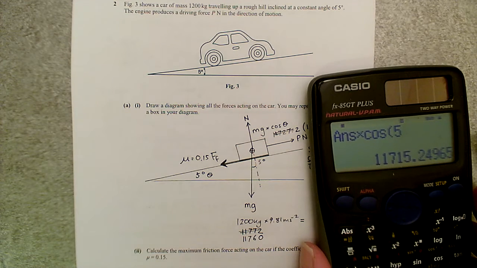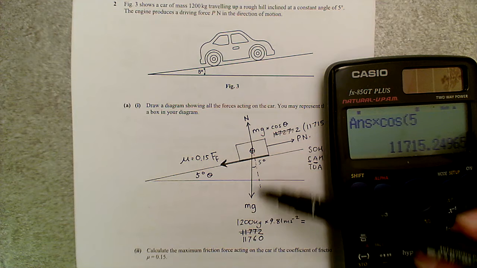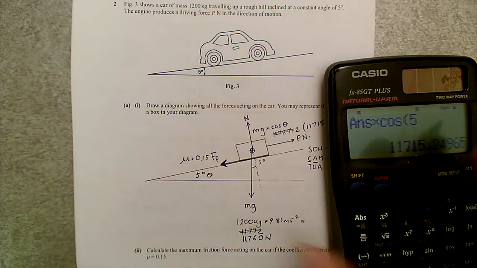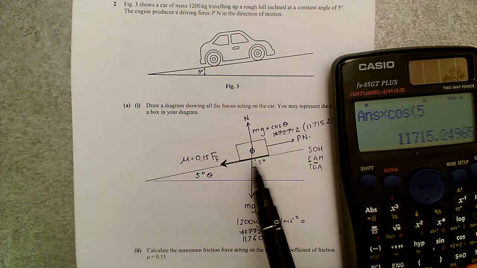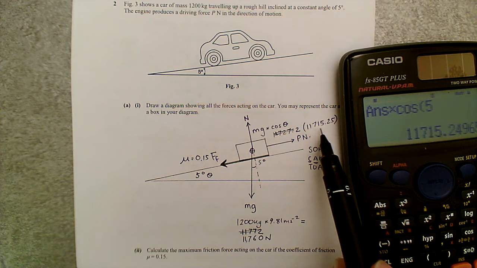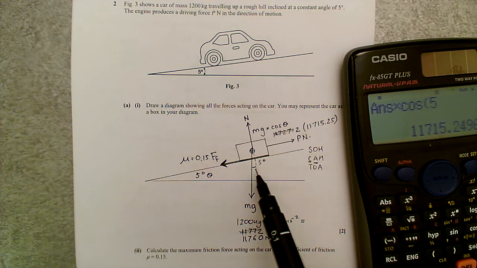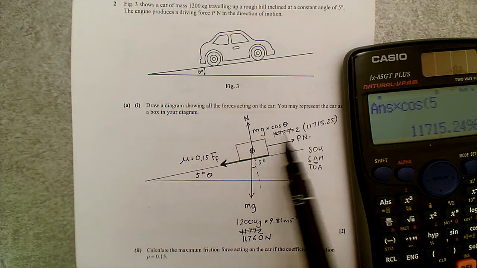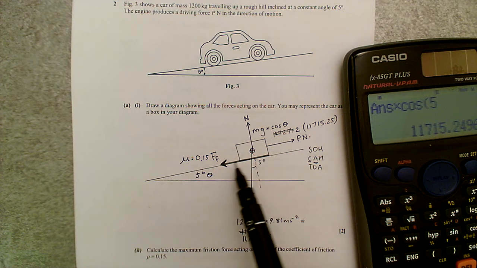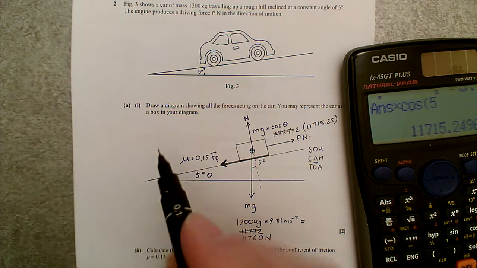Right, so let's bring in our 9.8 calculation. So we have a force downwards of 11,760 newtons. We have a normal force in reaction to the slope of 11,715.25 newtons at an angle of 5 degrees, and therefore it's this force acting downwards on this slope that produces the coefficient of friction multiplication.